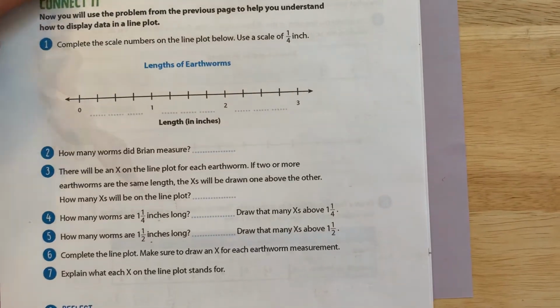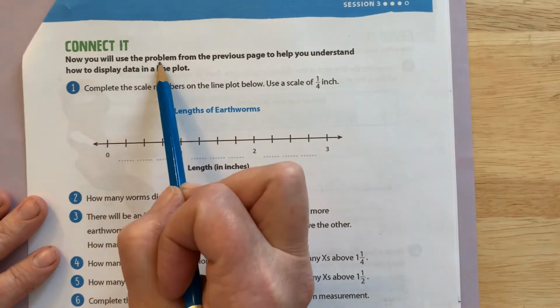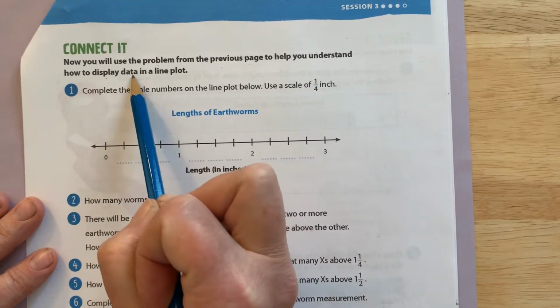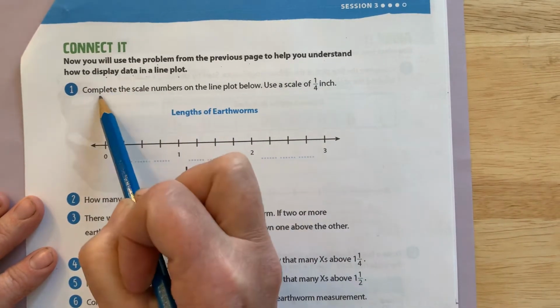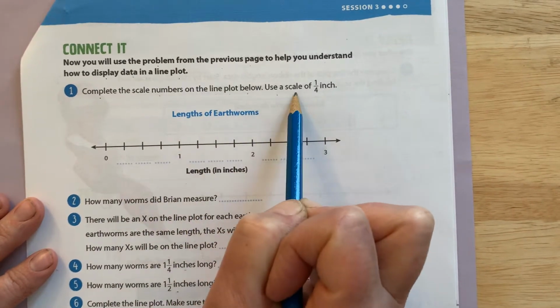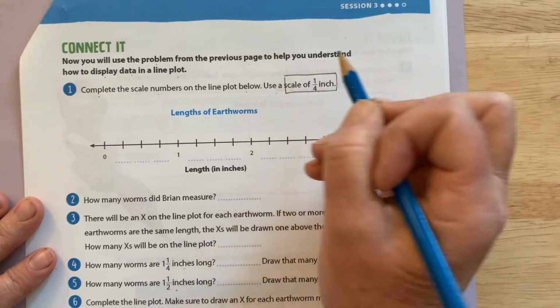Okay, let's look at the back. Now we're going to connect it. Now we actually get to make our line plot. Now you will use the problem from the previous page to help you understand how to display data in a line plot. Complete the scale numbers on the line plot below. Use a scale of 1/4 inch.